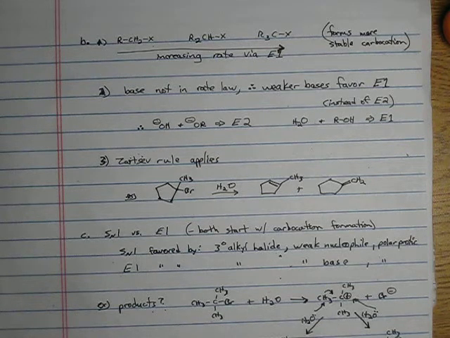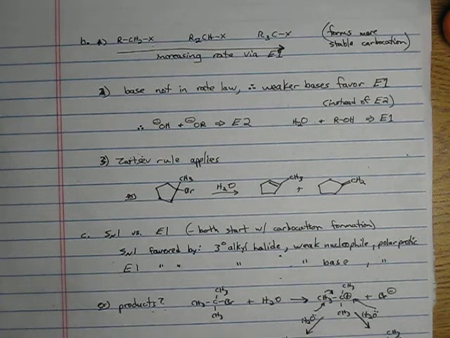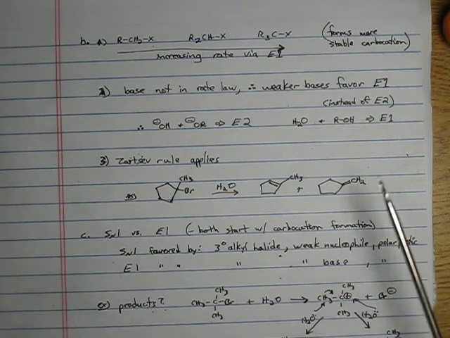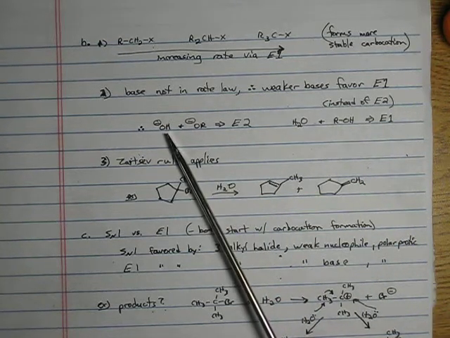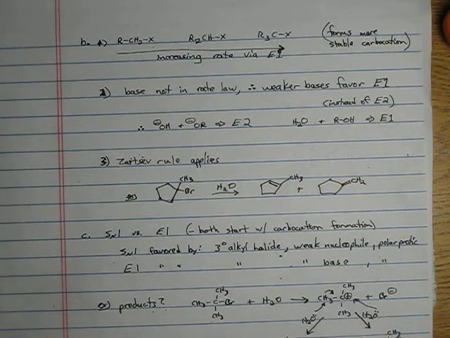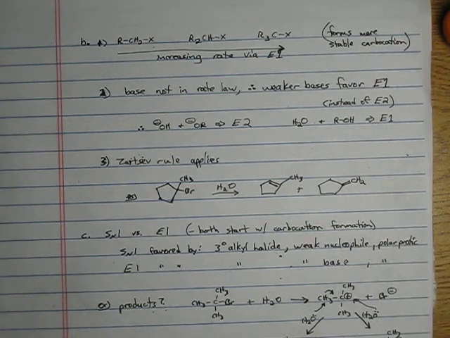All right. Note that the base is not in the rate law for this reaction because the slow step is that first step with just the leaving group leaving. So this reaction is favored by weaker bases. Recall E2 liked strong bases such as hydroxide or alkoxides. E1 prefers weak bases such as water or alcohols.